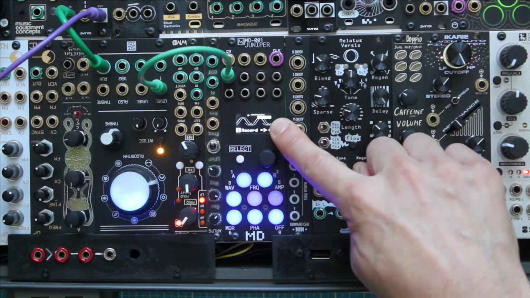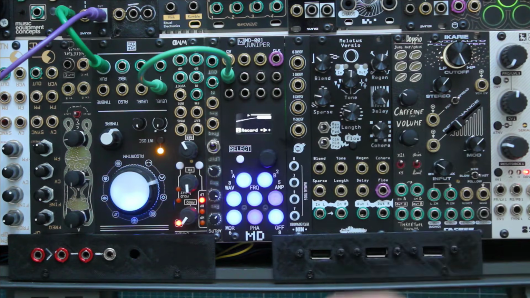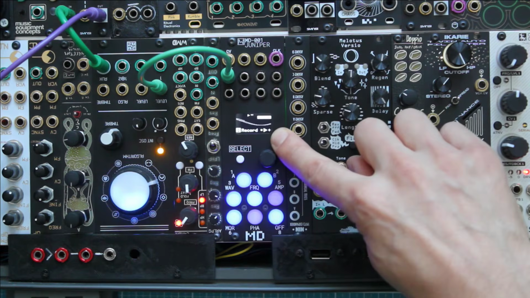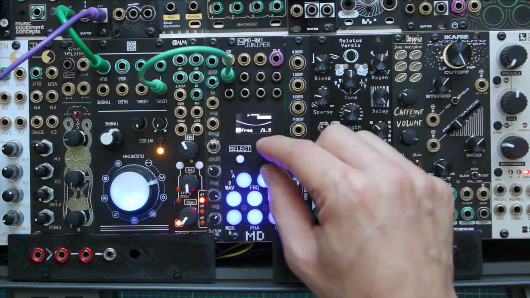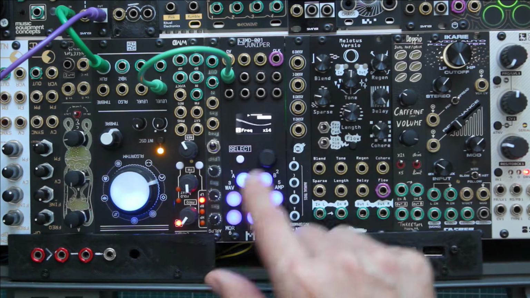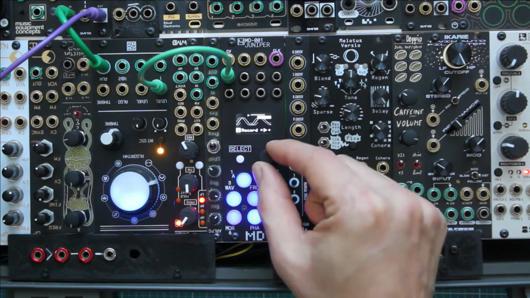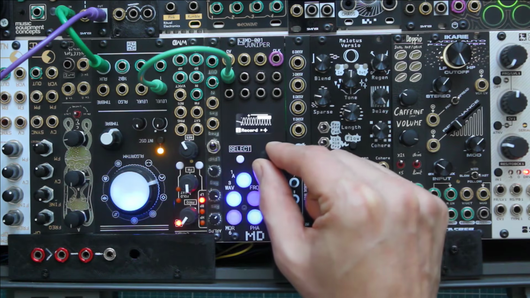And if you want, you can modify the recording on the fly with the little plus here. For example, let's go to a really high frequency and add a burst of these frequencies to the record.